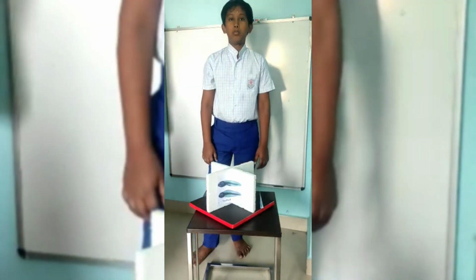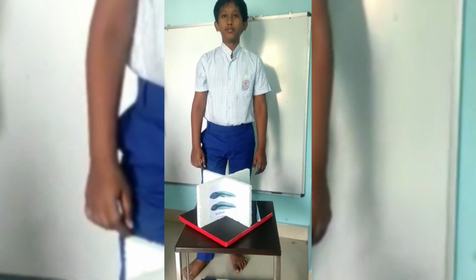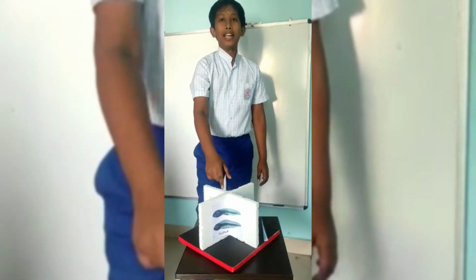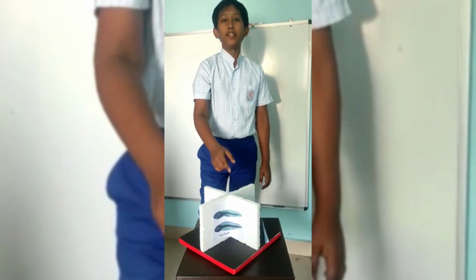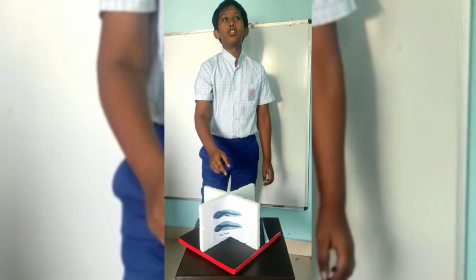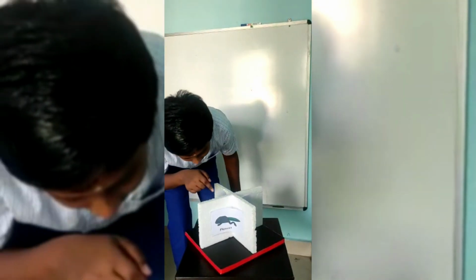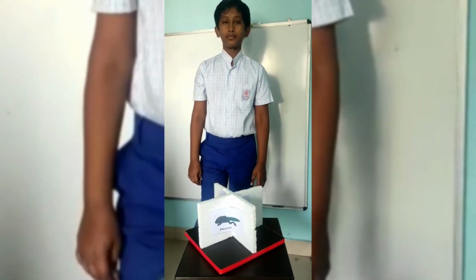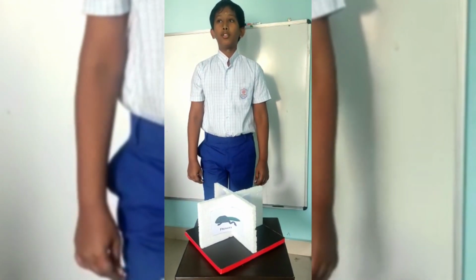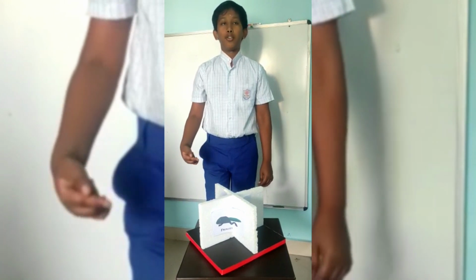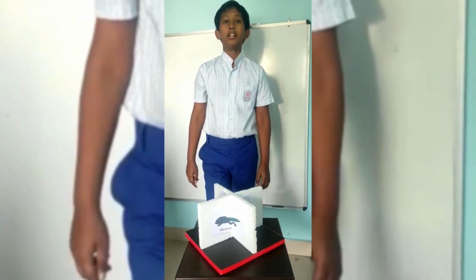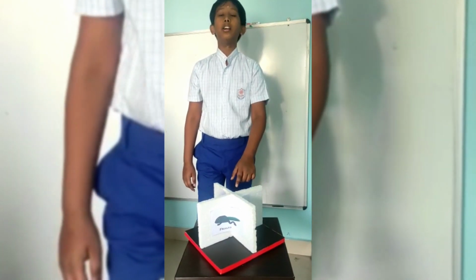Tadpole. In the first week the tadpole has a tail, in the second week it has fins, and in the third week it has gills. Third, froglet. When the tadpole turns into a froglet, it has 4 limbs and lungs.